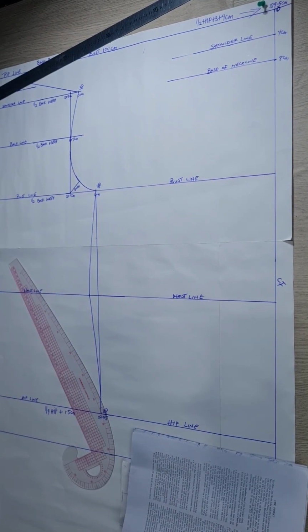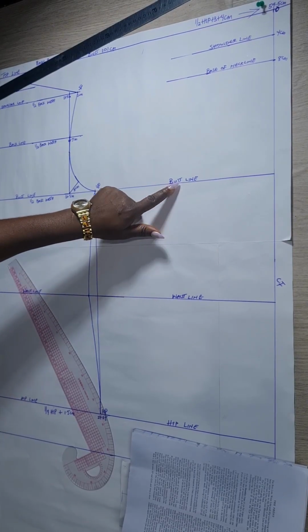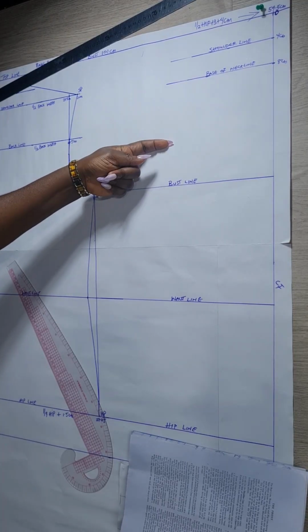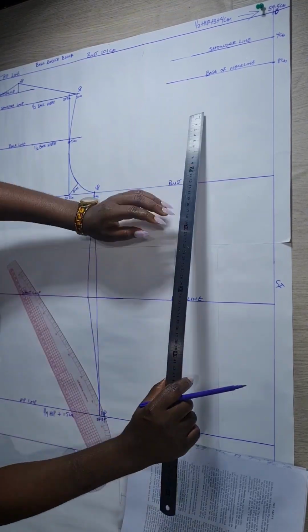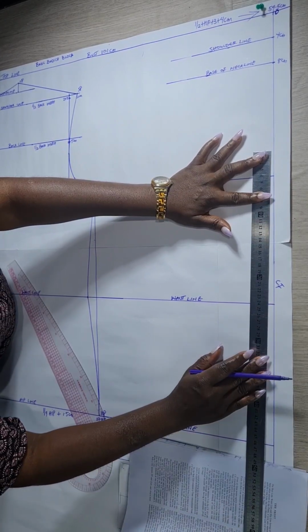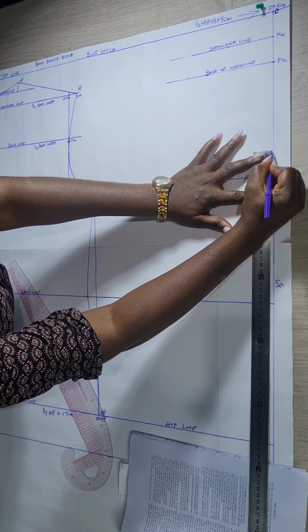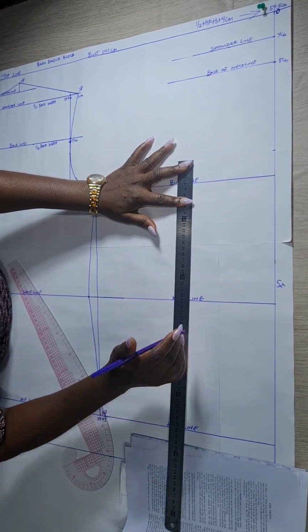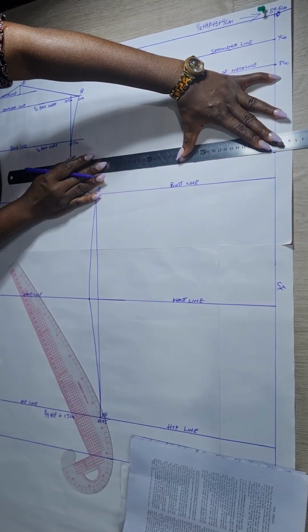From the bust line, measure up 4 cm for the chest line. Simply means take a measurement of 4 cm up from the bust line for the chest line. Four centimeters up, and roll your short line across.